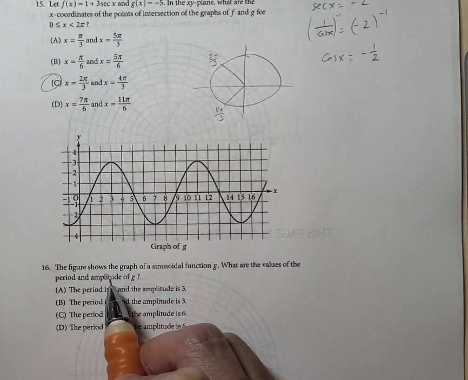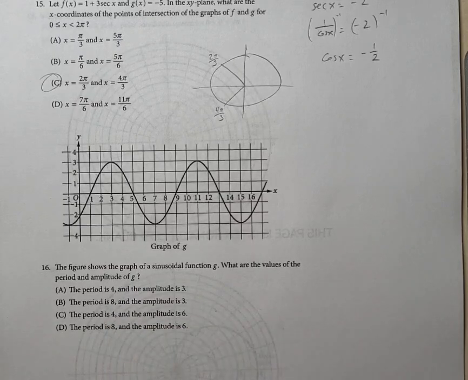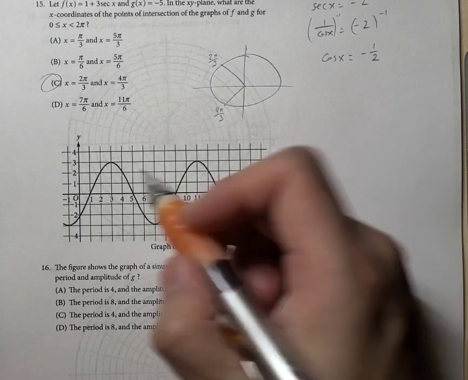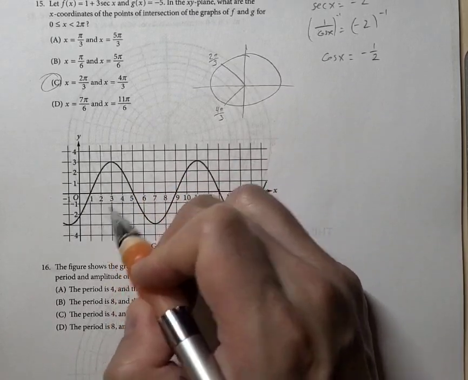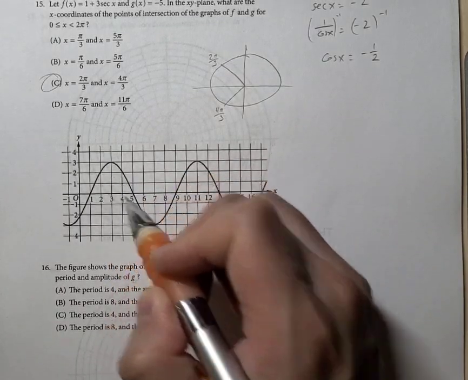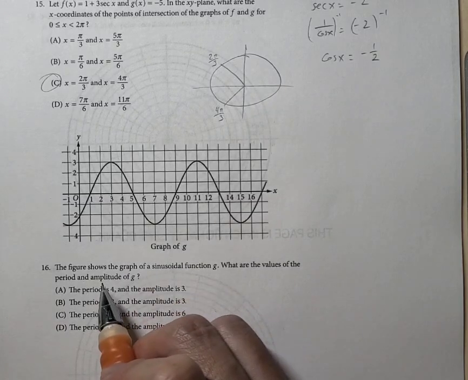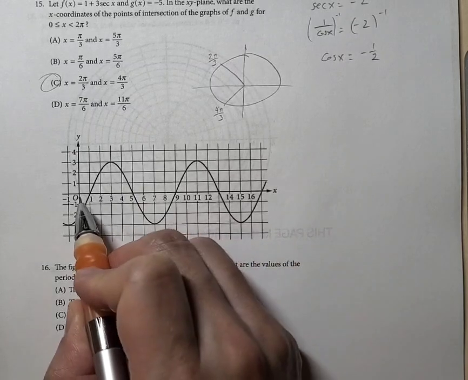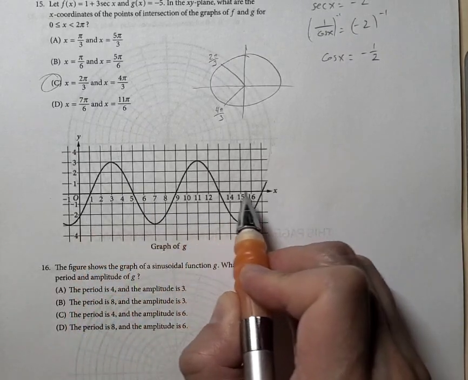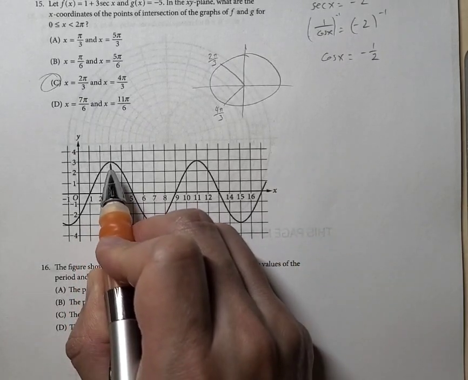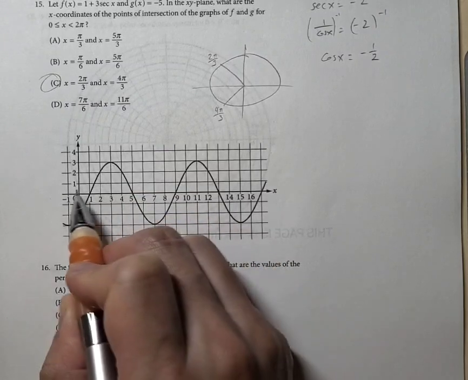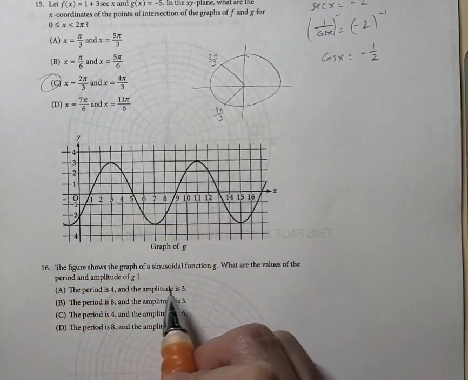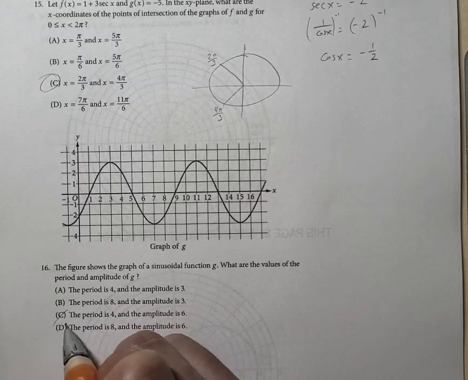So you can't be confused with what the definition of amplitude is. There are different definitions in the real world, and it depends on what industry you're in. For example, there's peak-to-peak amplitude, and there's just amplitude, which is with respect to the mean value of the sinusoid. In this case, the mean value is 0, the average value. So we just look at how much it goes up or down from 0, and that's 3. So the amplitude is 3, so we can eliminate C and D.